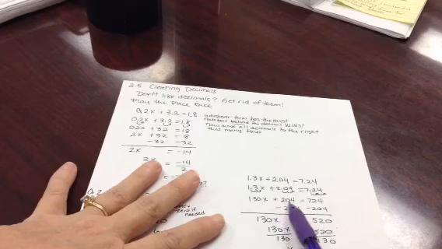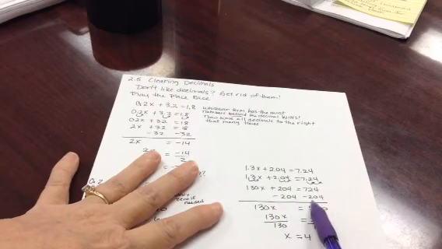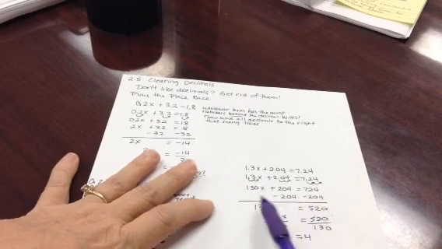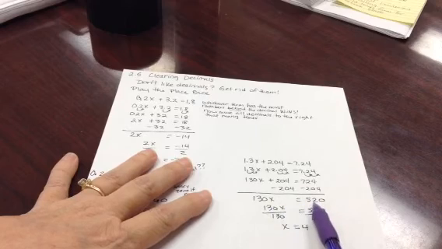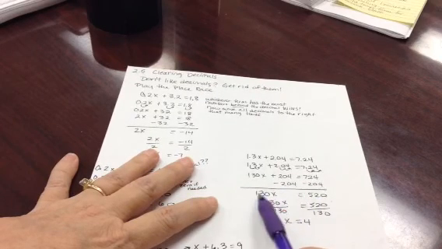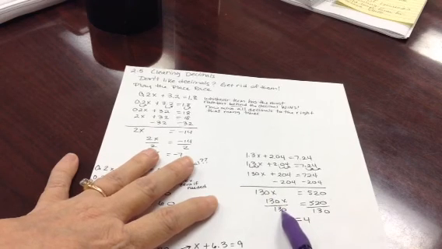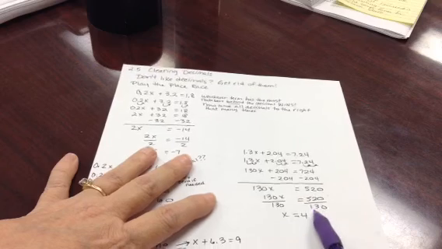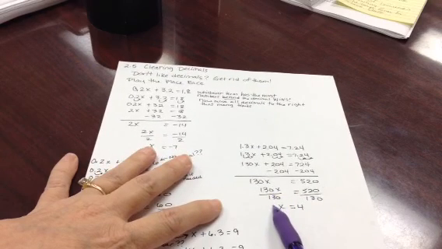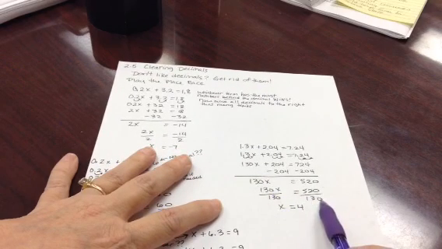Then to get rid of this plus 204, I'm going to subtract 204 from both sides, and I'm left with 130x is equal to 520. To cancel the 130, it's being multiplied by x right now, so the opposite is to divide by 130. I'm going to do that on both sides. And so 130 cancels, leaving x equal to 4.